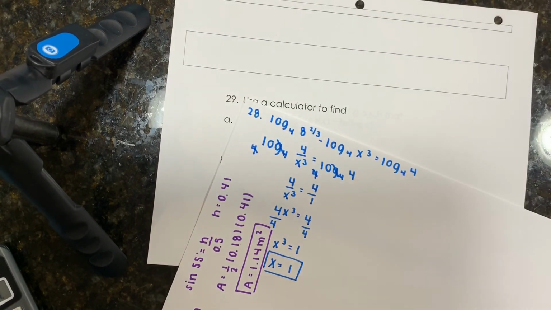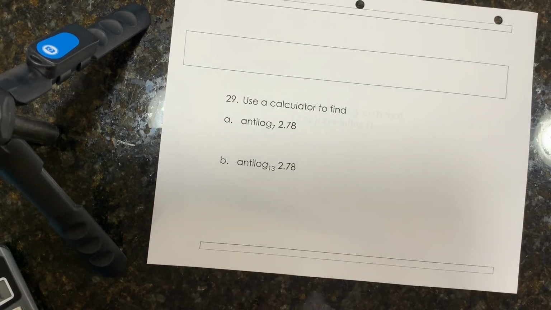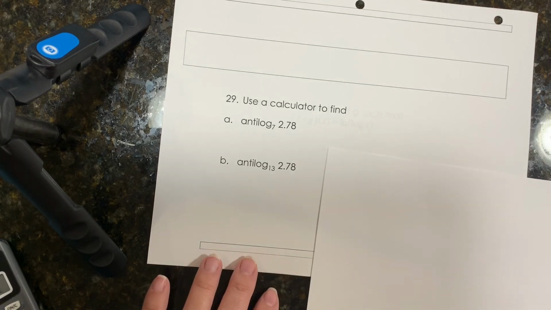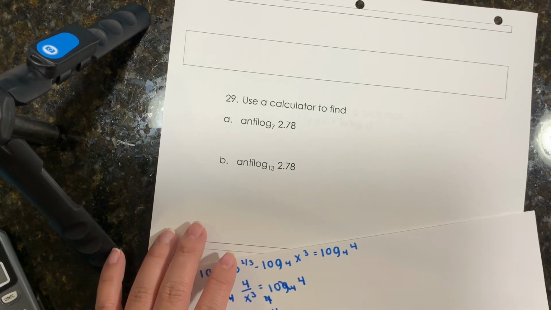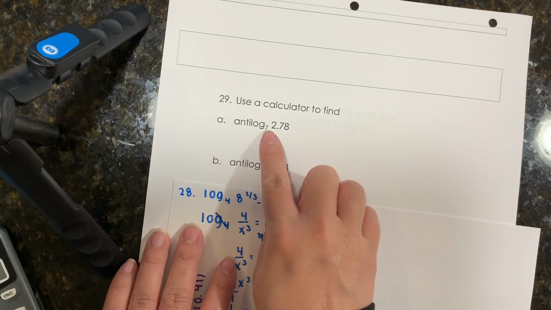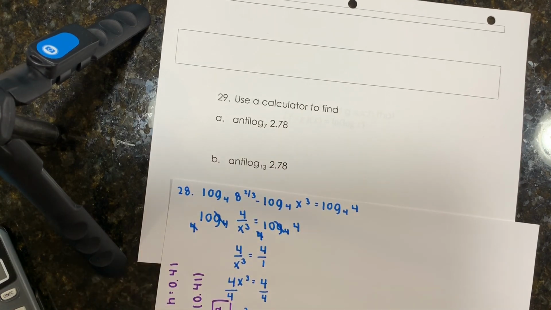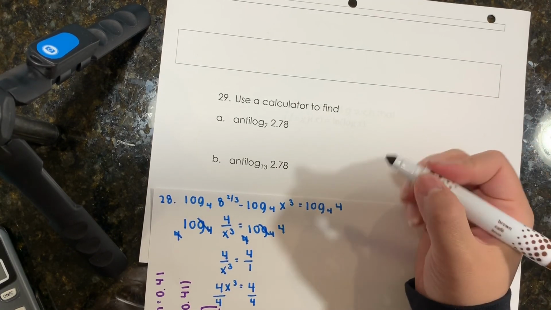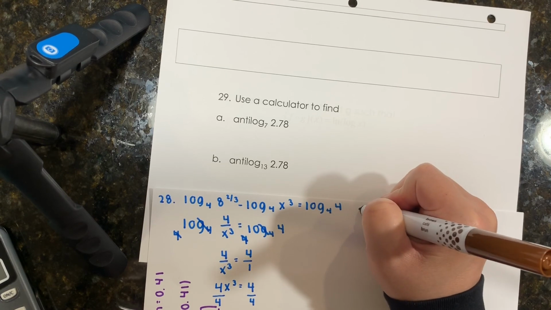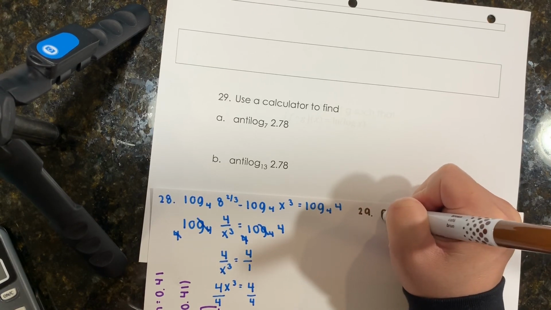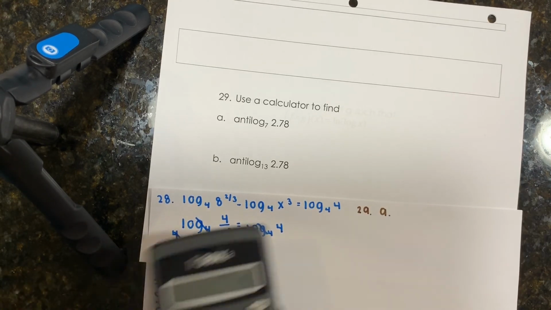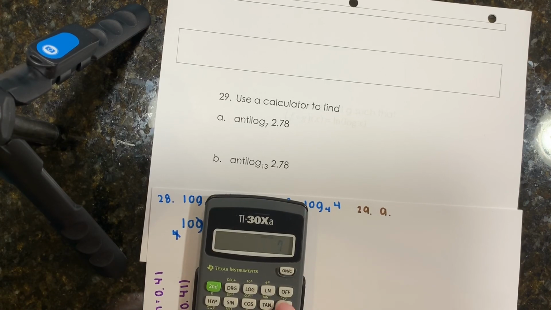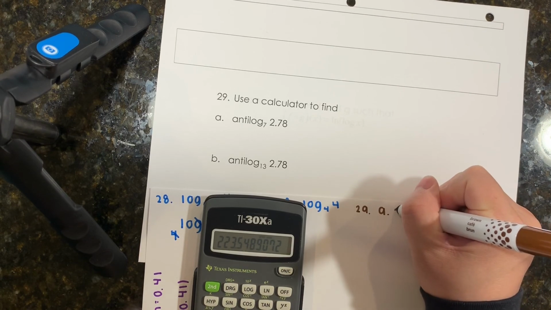Now for number 29, antilog means basically that you're just going to be evaluating for the number when the base is 7, the exponent is 2.78, and then for B, it would be solving for the number when the base is 13 and the exponent is 2.78. So for number 29, I'm going to use my calculator. It's just 7 to the power of 2.78. And this one you're going to go to 4 decimal places.